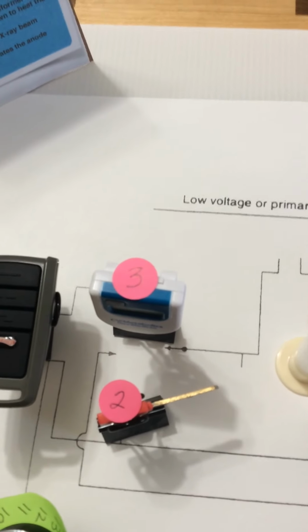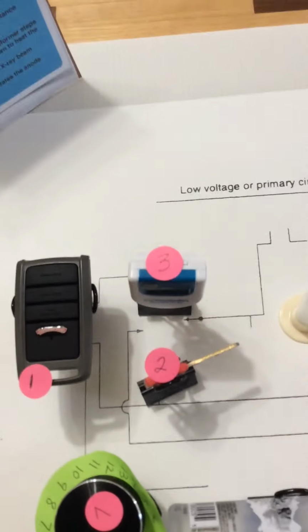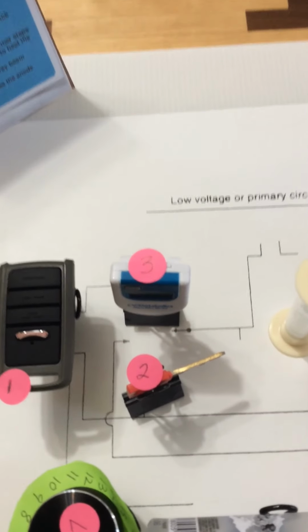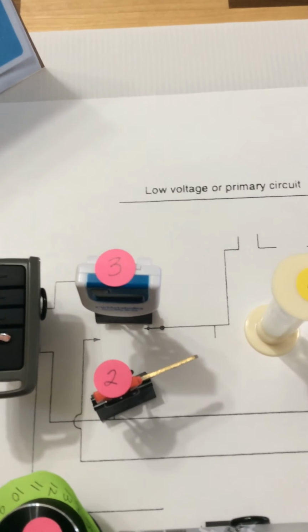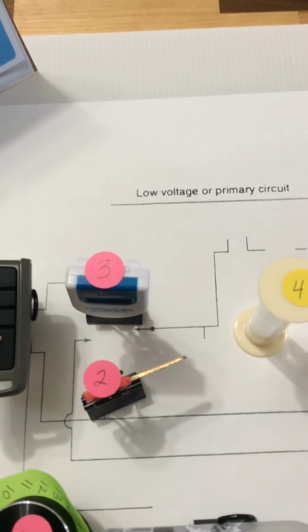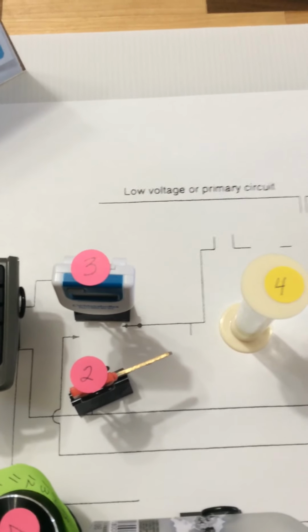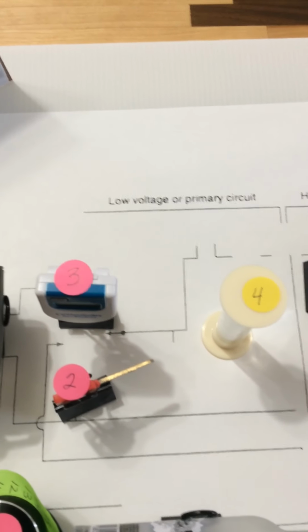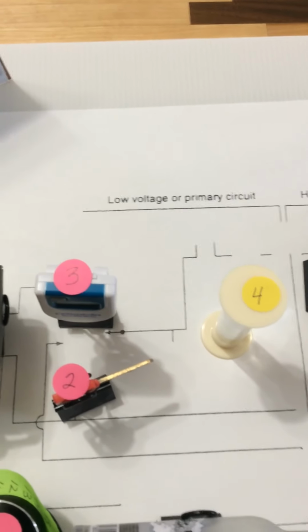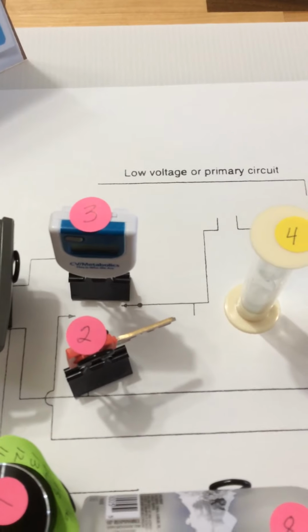My third component is the auto transformer. And I chose a step meter to represent my auto transformer. So an auto transformer controls the kVp selection and permits the selection of a predetermined voltage, or kVp. Now, a step meter actually does the same thing.